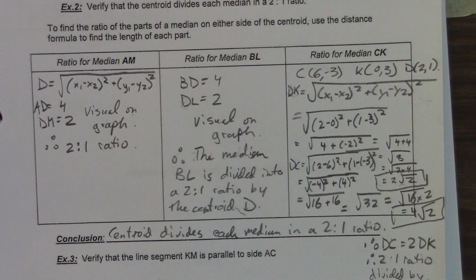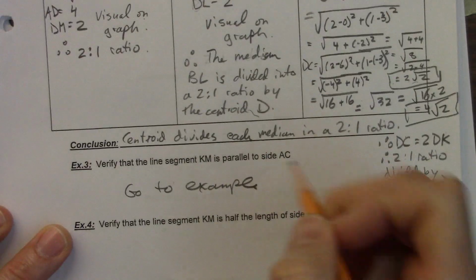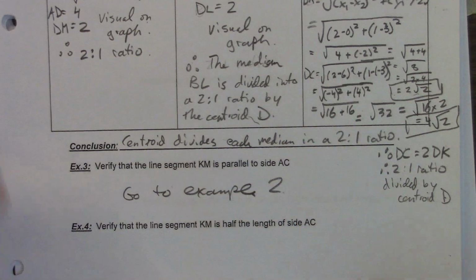There's one more part to this. Hold on. So you're going to hand it up. Yeah. Pass me one too. Okay, we're going to go to example. Pass me one first.